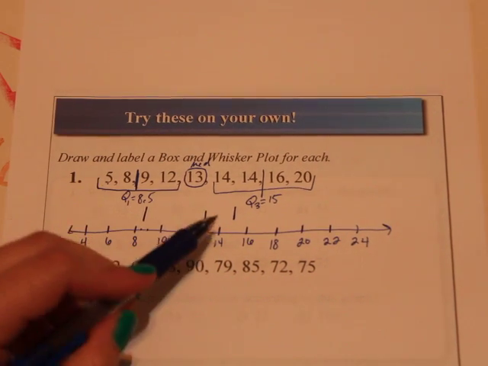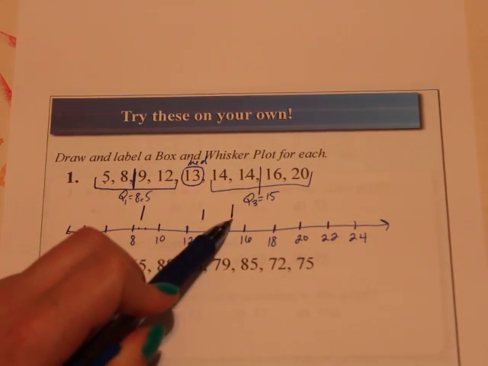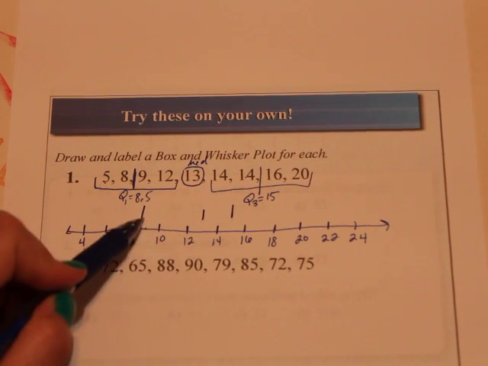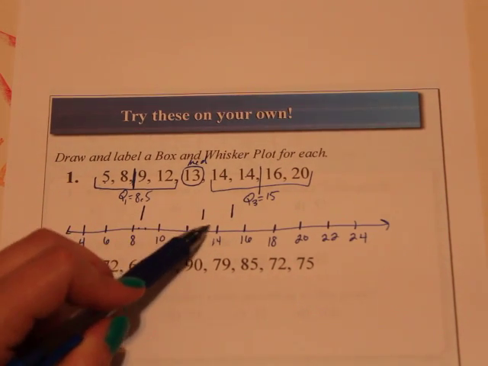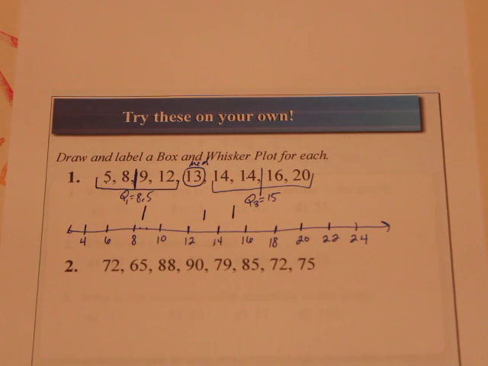And as you can see, your median is already closer to Q3 than it is to Q1. So our data is kind of a little bit skewed towards the higher end.